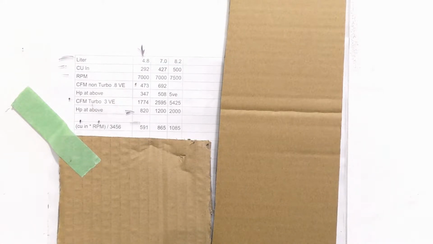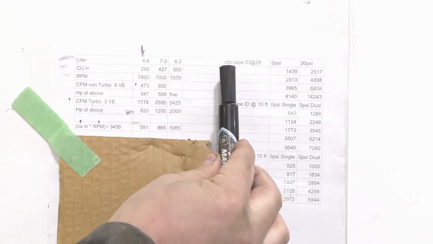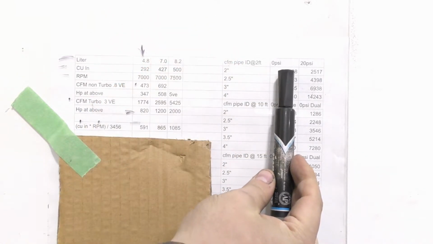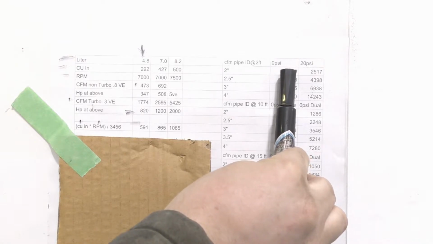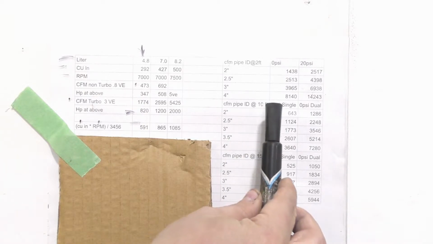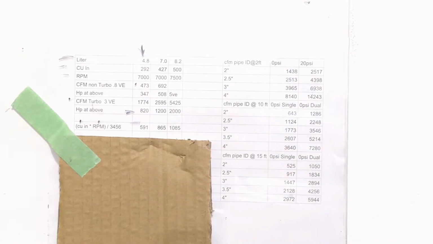Now we get into kind of the fun stuff, and that is over here. These are going to be the CFM of certain pipes or tube, whatever you want to call it. So essentially you have a 2-inch diameter pipe, and at 0 psi, that would be your ambient air, it's capable of moving 1438. So essentially on an engine that you have log turbo style exhaust manifolds will feed into either a 2-inch or a 2.5-inch tube pipe, and this kind of backs up the concept that the 1438 times 2, because you'd have one on each side, you have 2,800 cubic feet capable pipe.